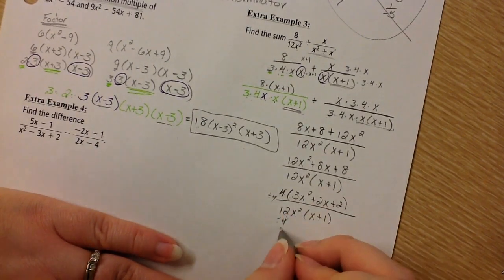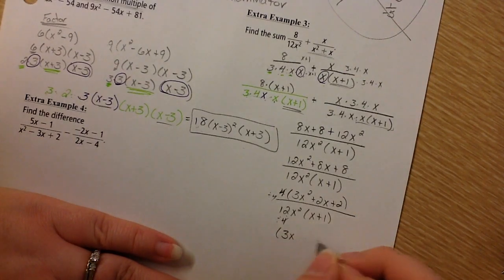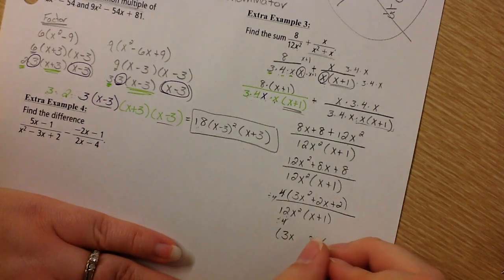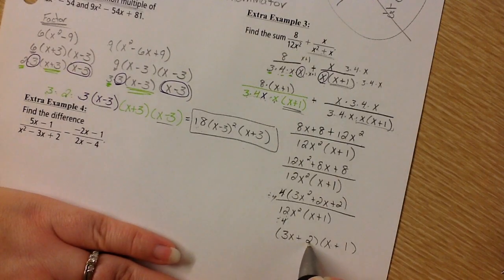So now let's see, I think that numerator will factor. 3x, 2 and 1. I'm thinking 2 here, 1 here. Plus and plus, does that work? 3x squared, 3x plus, nope, that won't work.